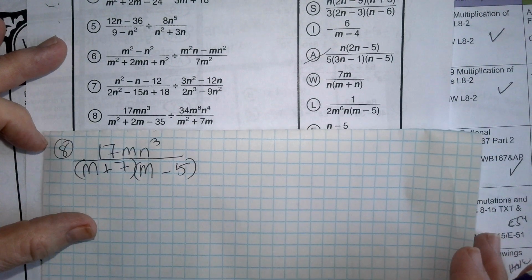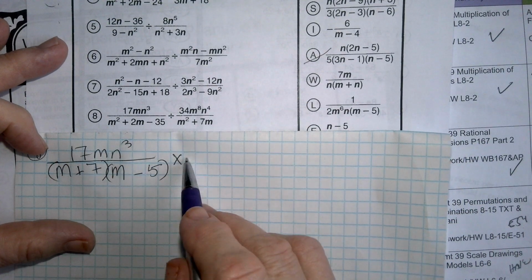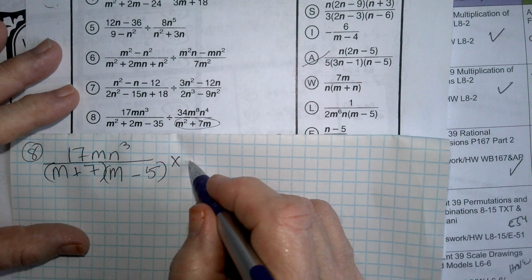Then we're going to go over. So leave, change to multiplication, and flip. So I'm always going to start with the bottom one so that it's going to go on top.